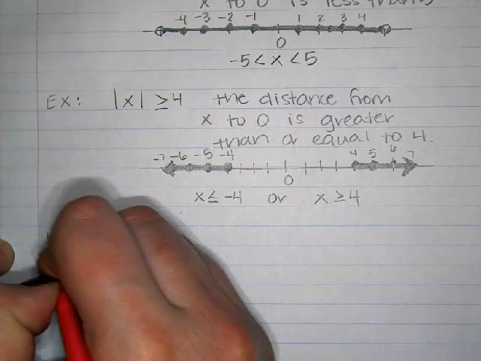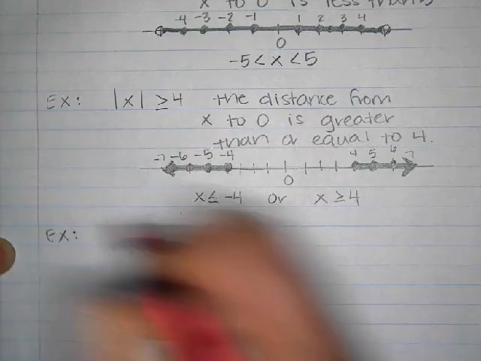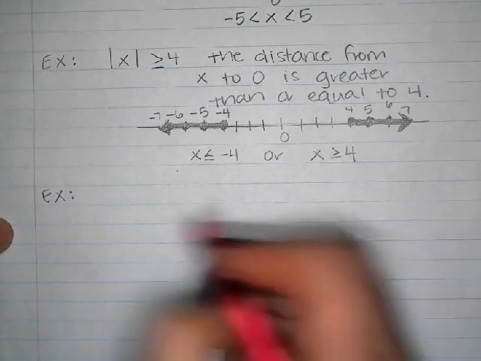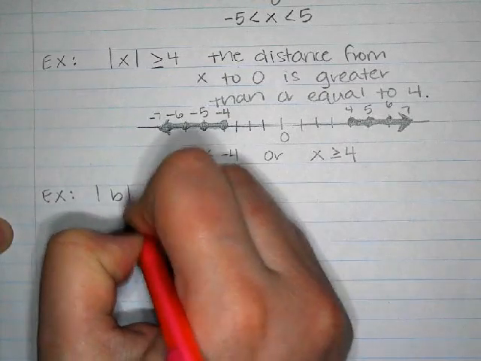Okay, here's another problem. B is less than or equal to 2.